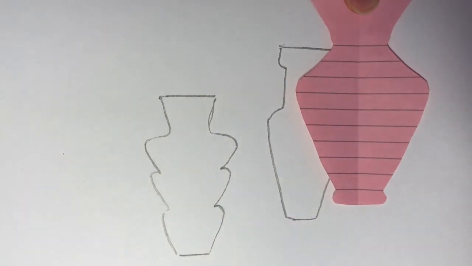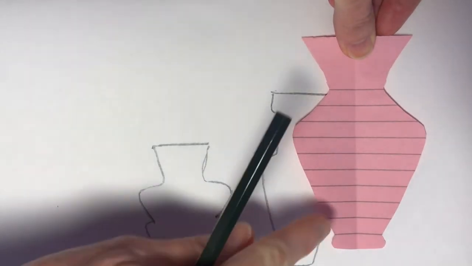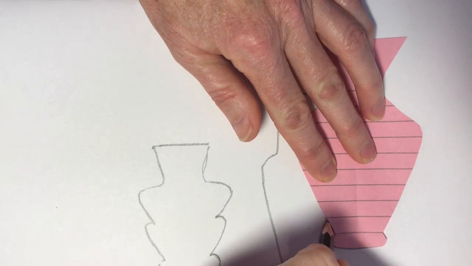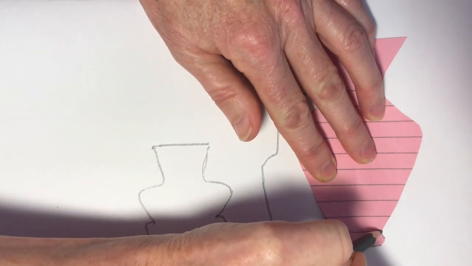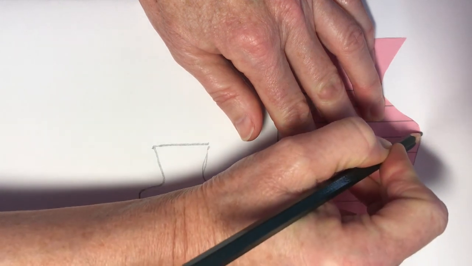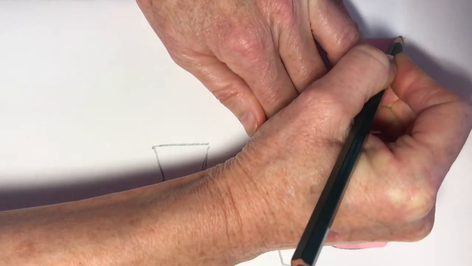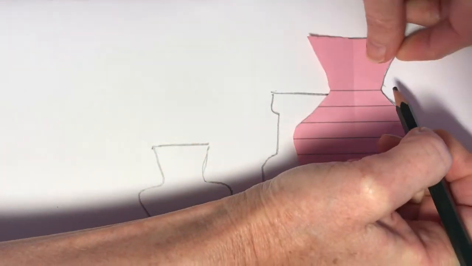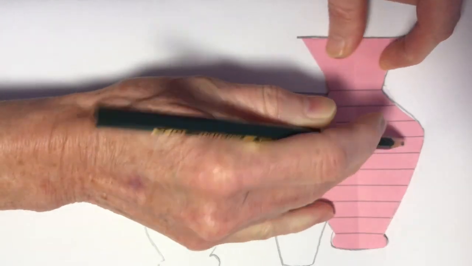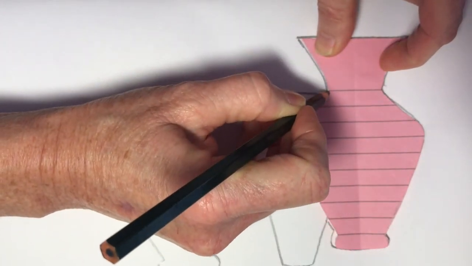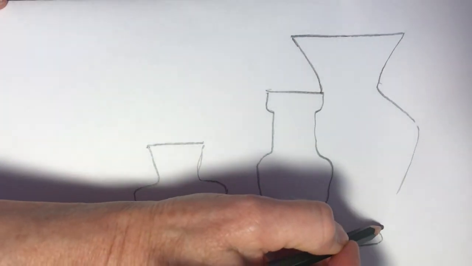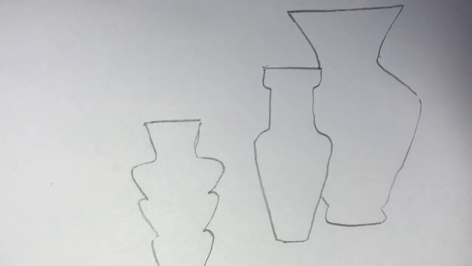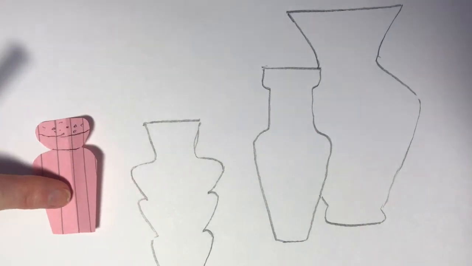So what I have to do is trace the vase, but pick up my pencil whenever I touch the lower vase. So right there I'm tracing, and then I stop. Do not trace on the vase that's in front of it. I'm tracing around the pink paper, and I'll stop again when I get to the vase that is supposed to be in front. Then when I remove the pink paper, it now looks like the larger vase is actually behind the closer vase due to the overlapping.